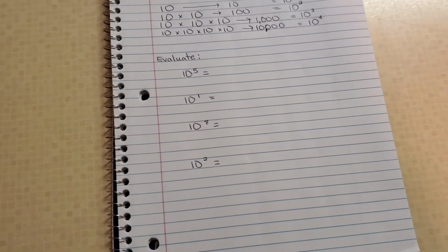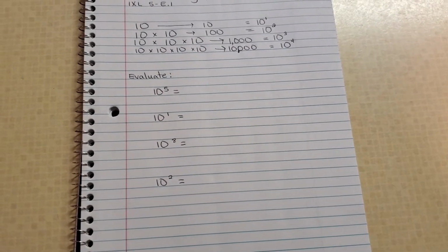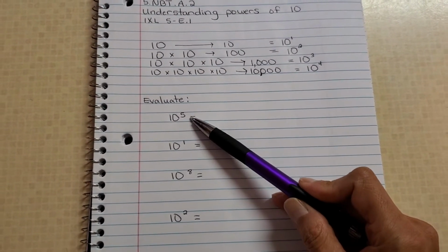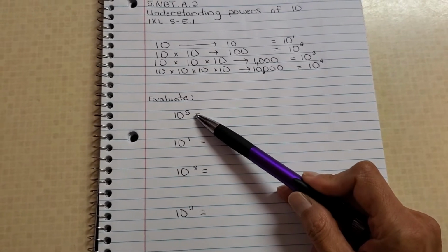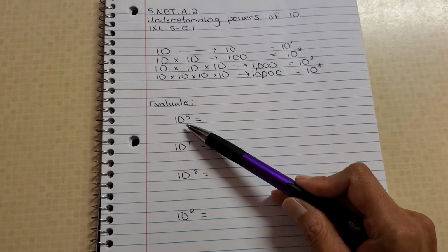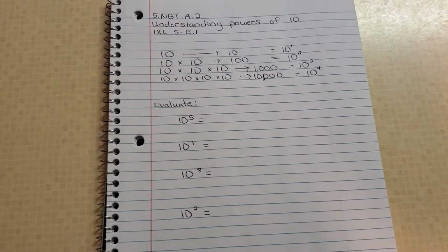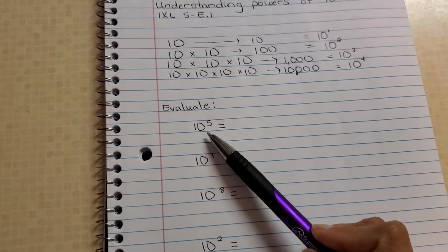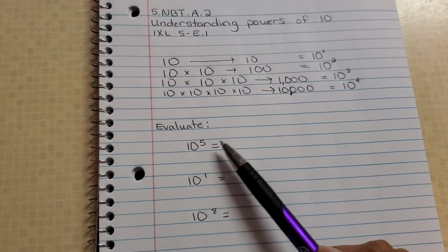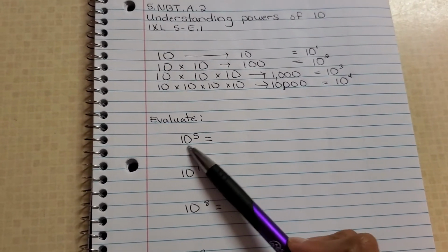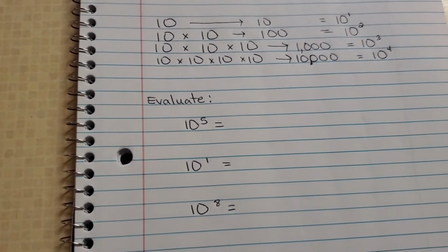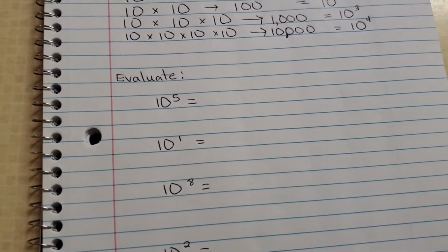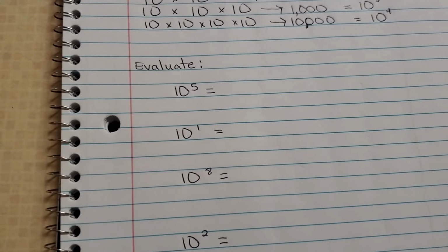All right, yesterday I talked about a little trick. Remember, when it has 10 to the 5, that means that you're adding 5 zeros to the number 1. So when it says evaluate, it wants you to do 10 times 10 times 10 times 10 times 10, 5 times. So if you wanted to do all the work, you are welcome to, or you can just do the trick that I taught you yesterday.